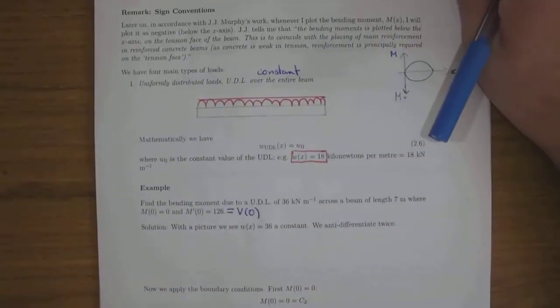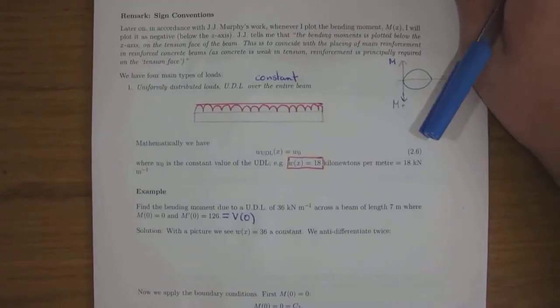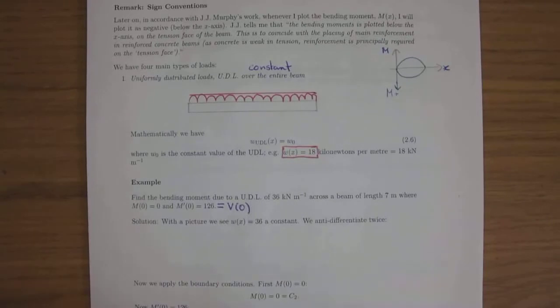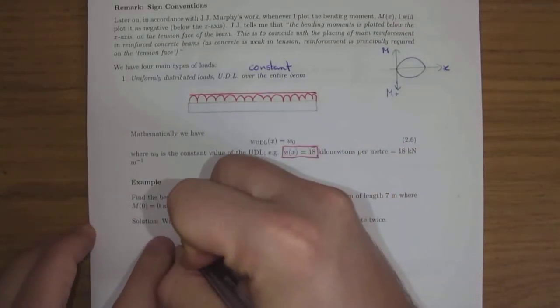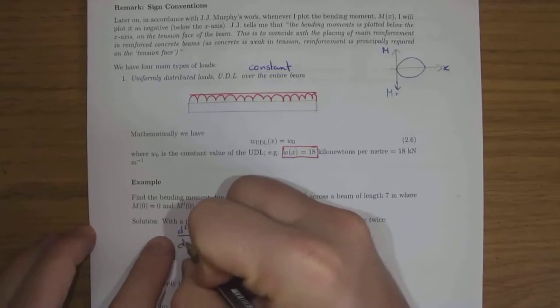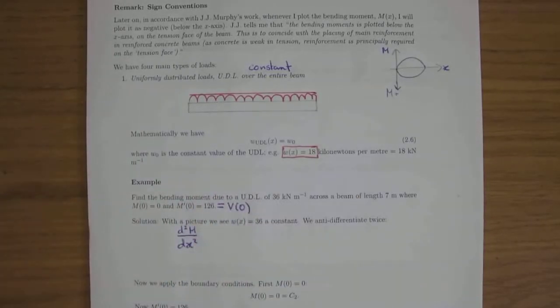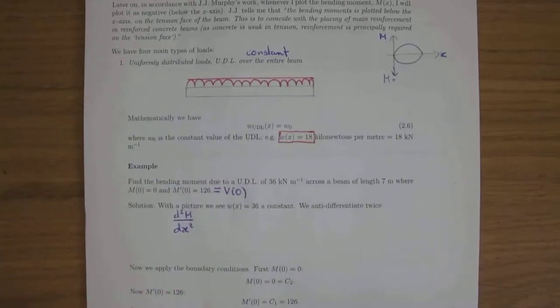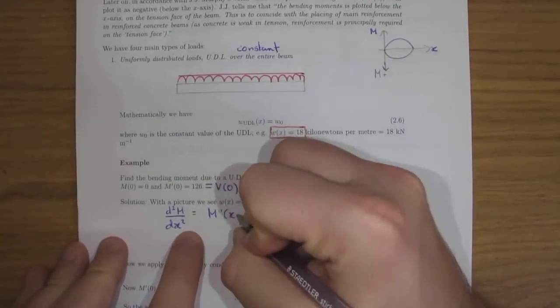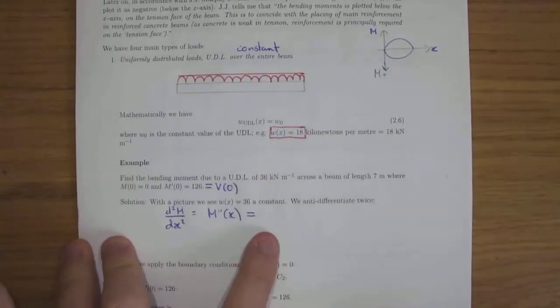Okay, so the differential equation that governs the relationship between the bending moment and the load per unit length is that the second derivative, which I could have written as M double dashed, which I'll probably do for space, is minus the load per unit length.